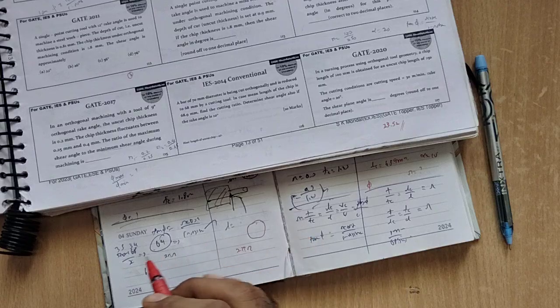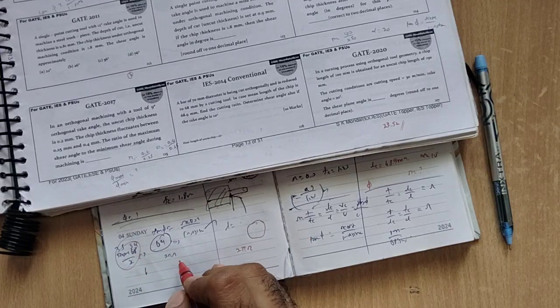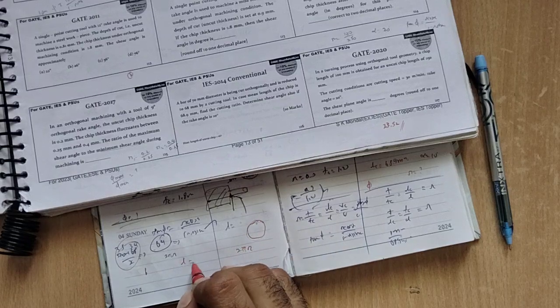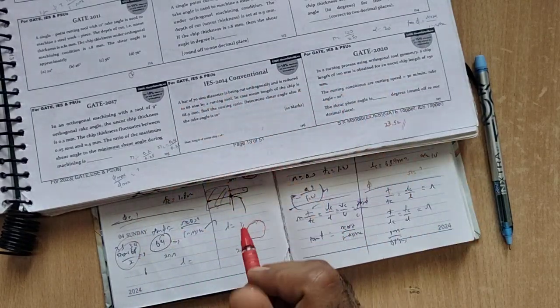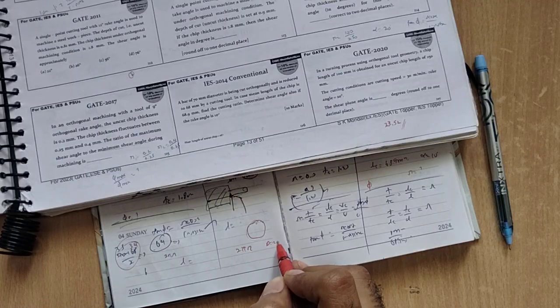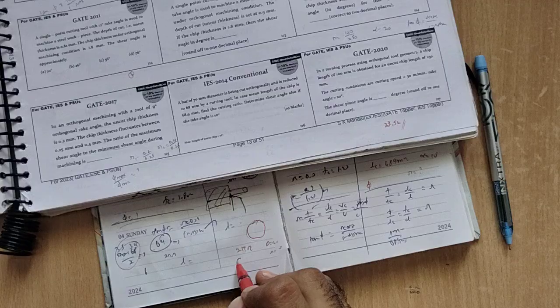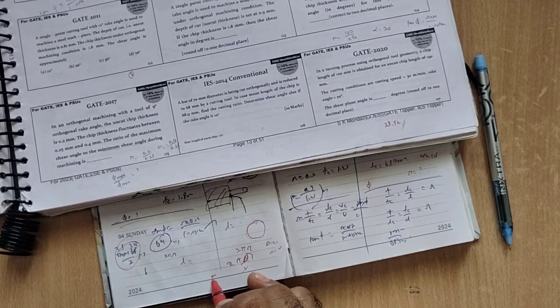So the length of the entire cross section, since the diameter has been given, we have to just convert to radius, that's it. Diameter equal to 2 times r, so r is equal to d by 2. So pi into r is the length.